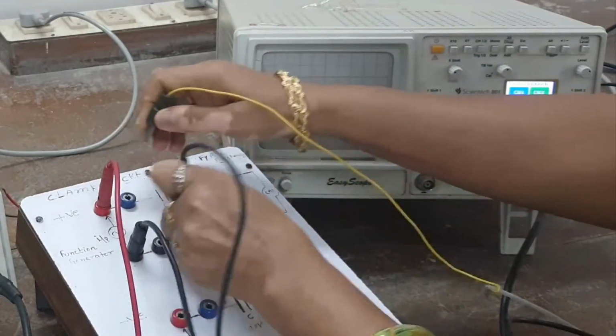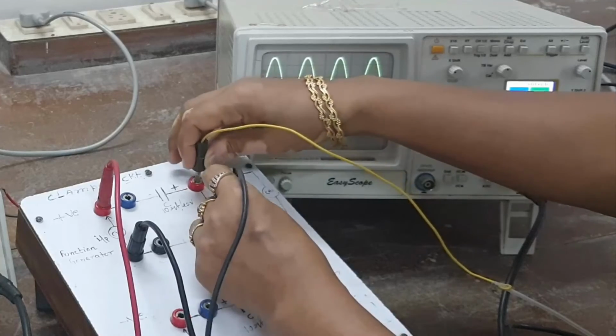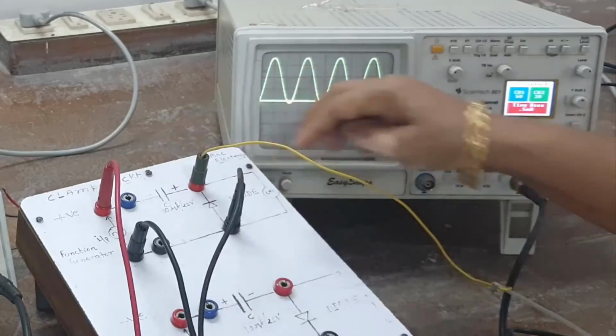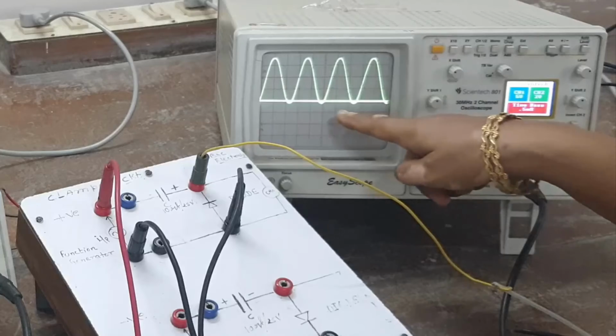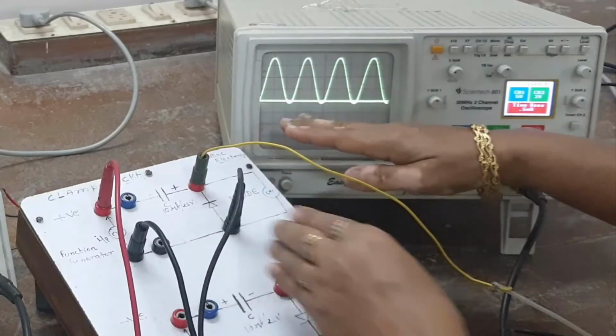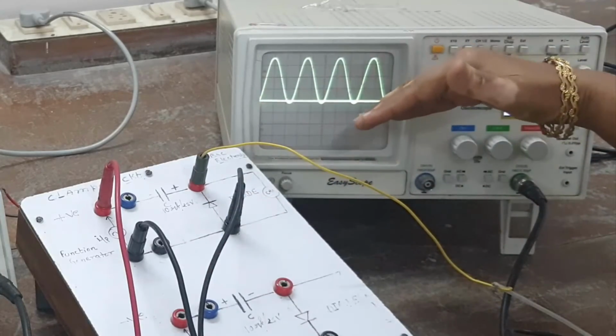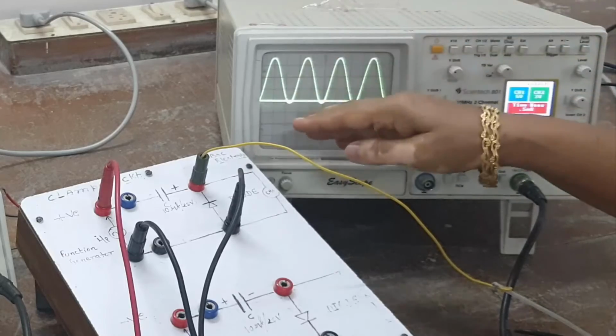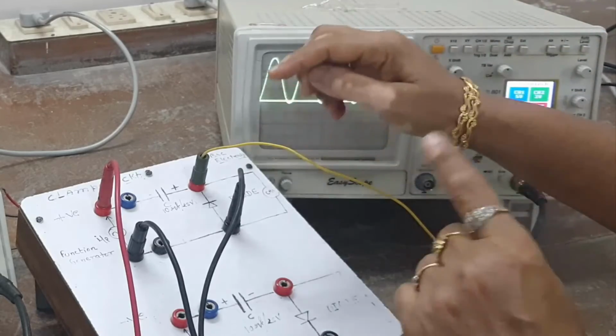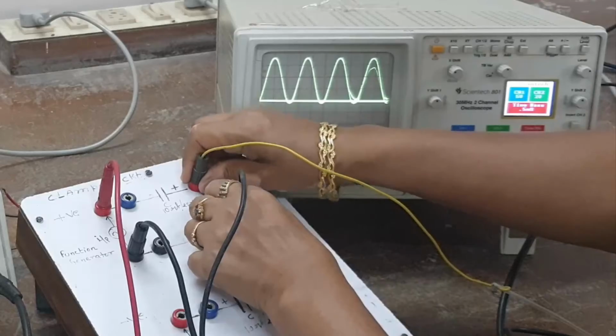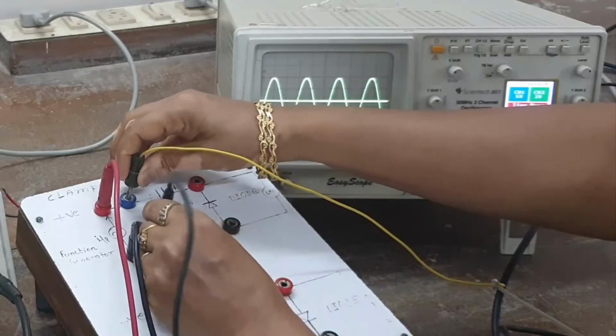Then you go to the output. Keep the same probe to the output. You can see that the signal has clamped upwards. It is clamped upwards because of the addition of the DC level, that is due to the charging of the capacitor. See here again I can show you.